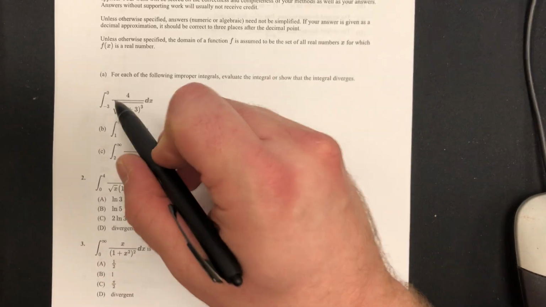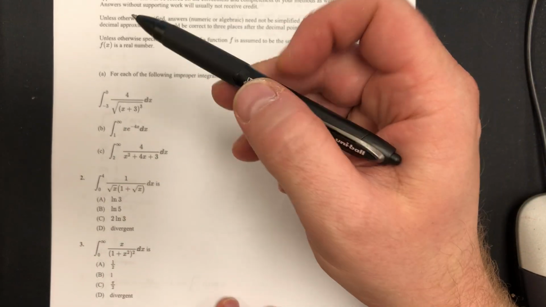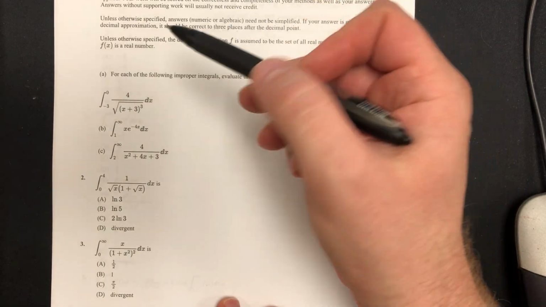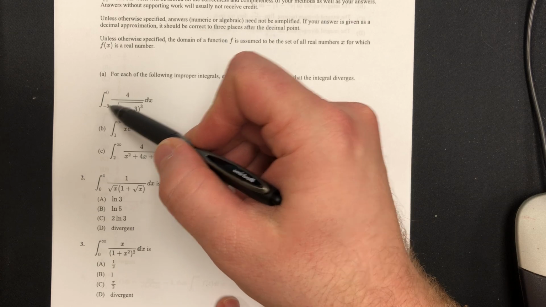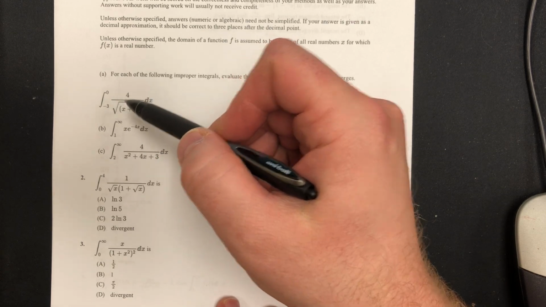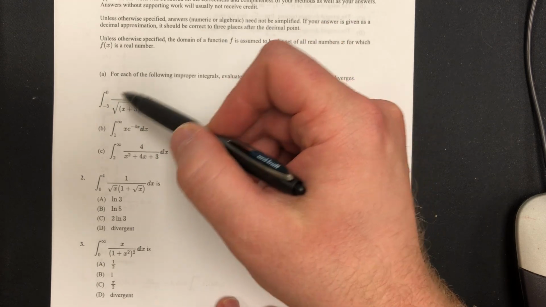So this first example doesn't even look like it's an improper integral, but if we realize when we plug in 0, that's allowed. But -3 here is going to be a discontinuity.